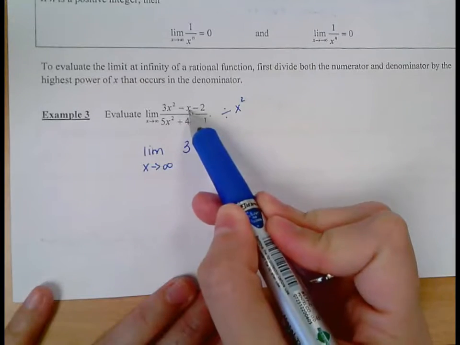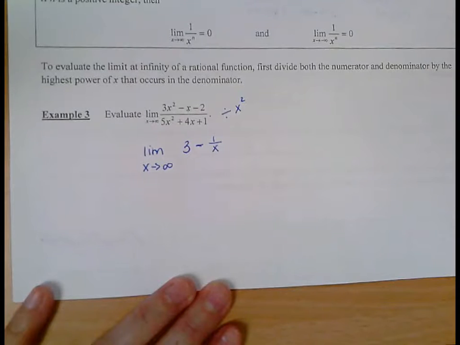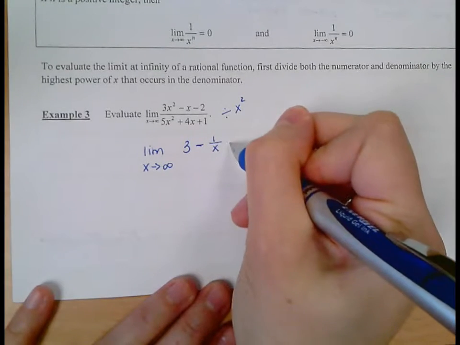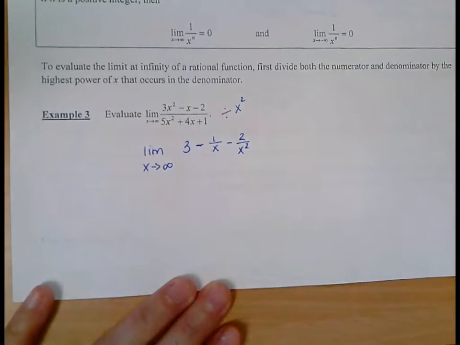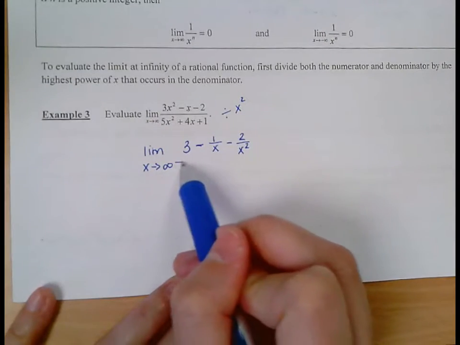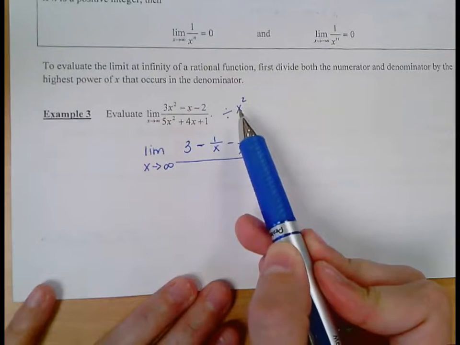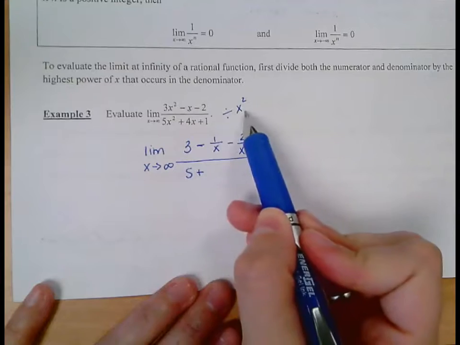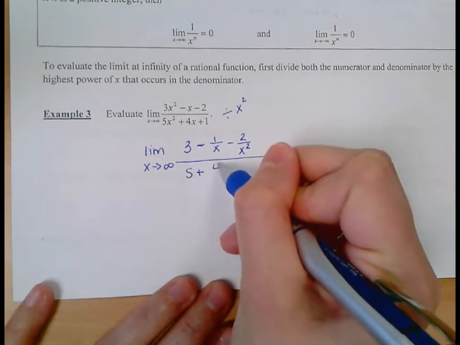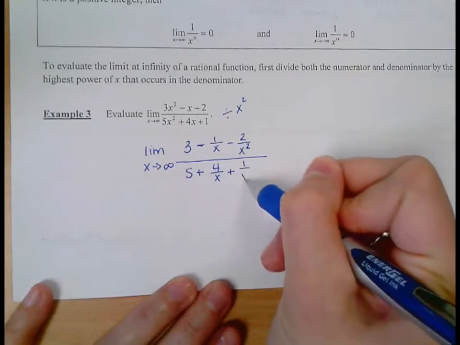Minus, if I divide x by x squared, I'll have 1 over x. I would have x over x squared, which simplifies to 1 over x. And then minus 2 divided by x squared, nothing cancels, so I would just have 2 over x squared, all over 5x squared divided by x squared, which is just 5, plus 4x over x squared would simplify to 4 over x, plus, and then I would have 1 over x squared.